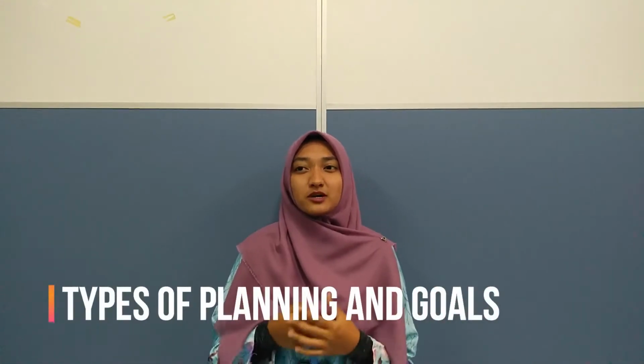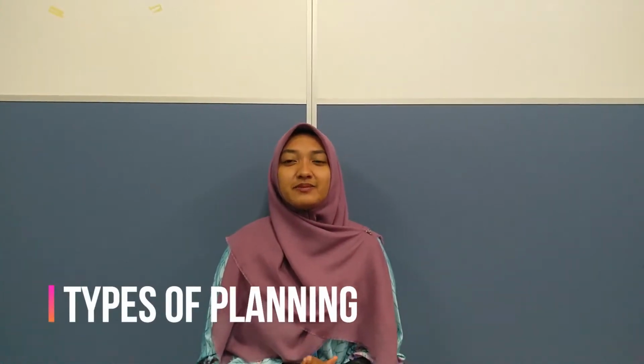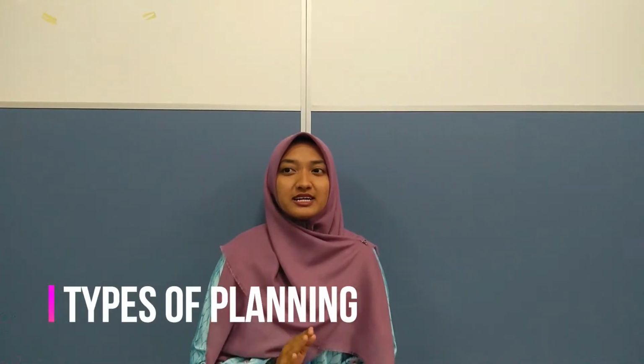Next, we go to the types of goals and planning. There are 4 types of goals, which are vision, mission. Okay, next we go to strategic planning. Strategic planning is a process by which an organization makes decisions and takes action to enhance its long-term performance. There are 3 types of strategic planning: tactical plans, short-term plans, and long-term plans. A short-term plan covers less than 1 year. A long-term plan extends beyond 5 years.